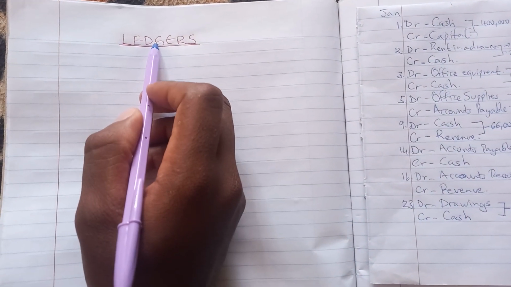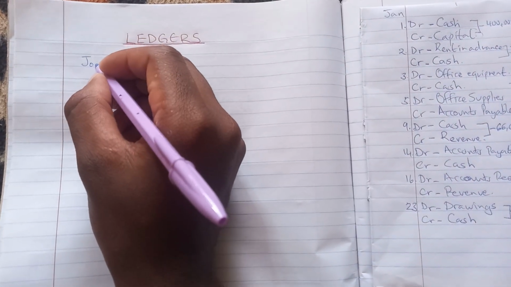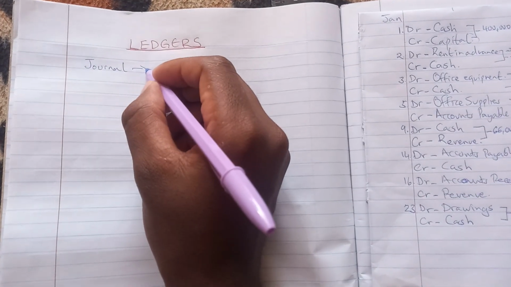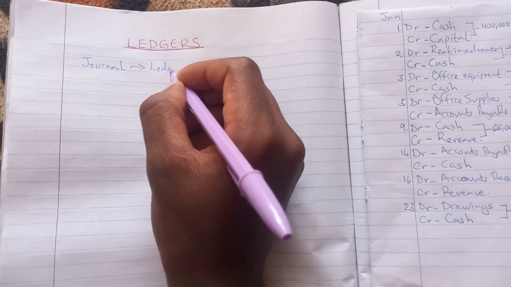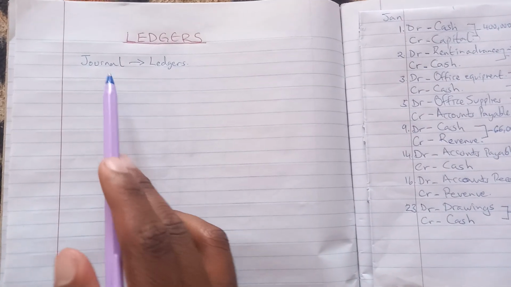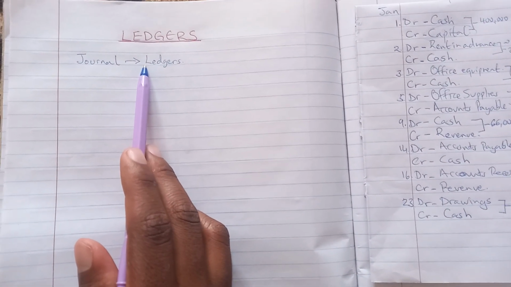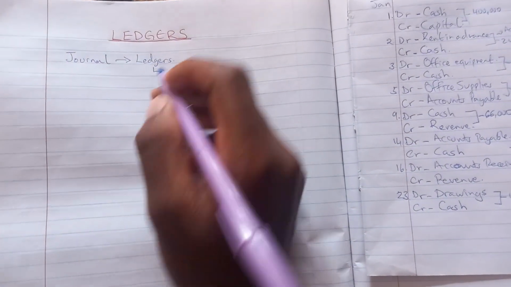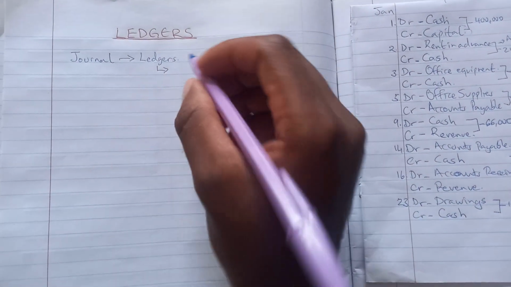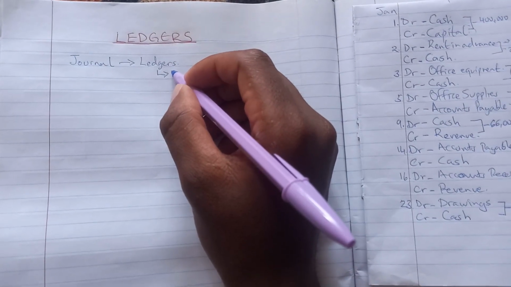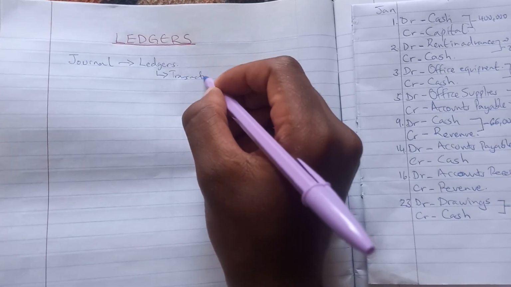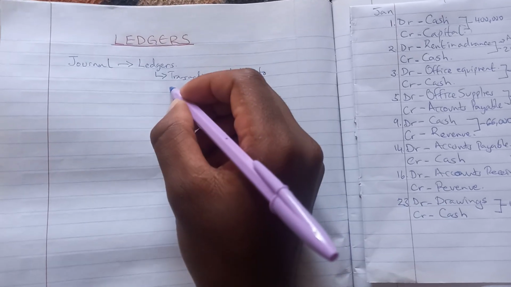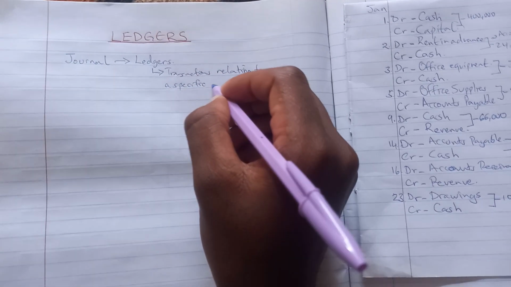For you to create a ledger, you will first of all need to start with a journal. So from journal, that's when you will come to ledgers. And this one I explained in the first chapter, introducing fundamentals of accounting 1. So in summary, a ledger is where you record transactions relating to a specific account.